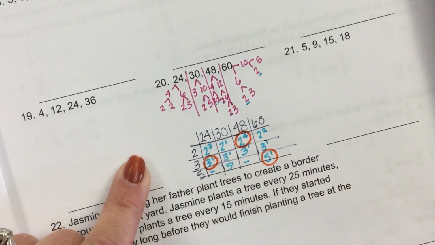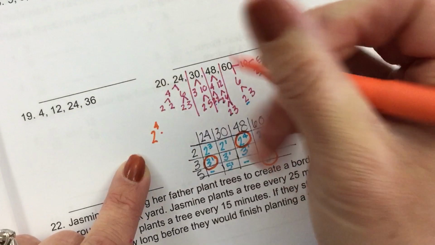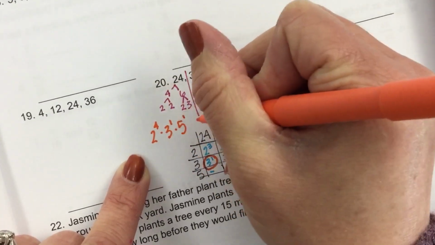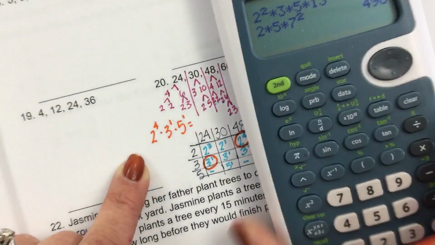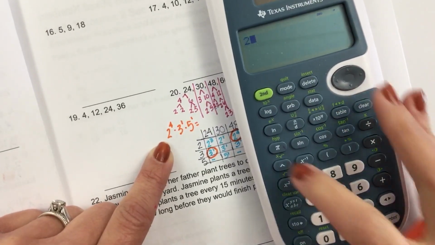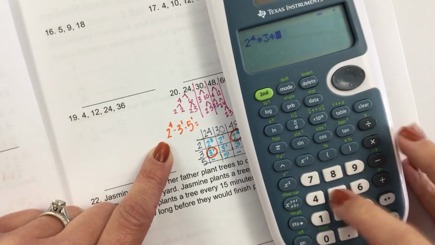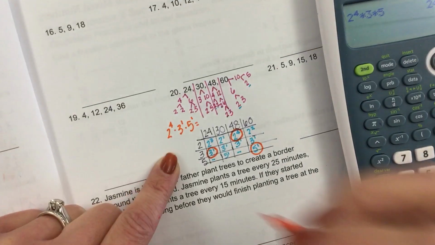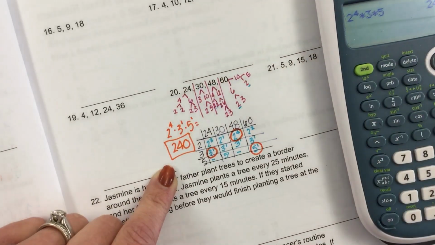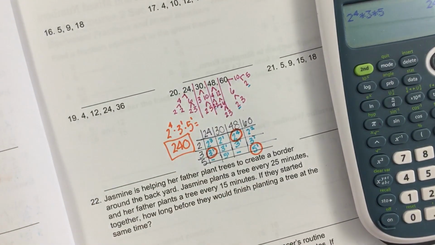And then to find your least common multiple, you multiply them. So 2 to the 4th times 3 to the 1st times 5 to the 1st. And then you can put this in your calculator. We have 2 to the 4th times 3 times 5, which is 240. And that's how you find the least common multiple. So when you get a whole bunch of numbers, I definitely think this way helps you organize them.